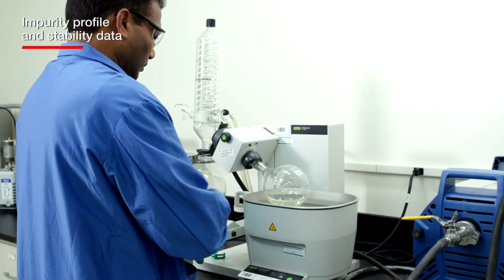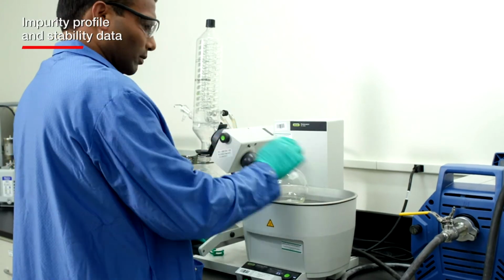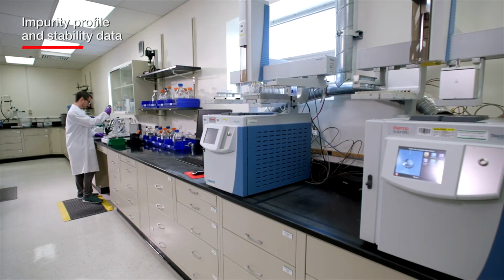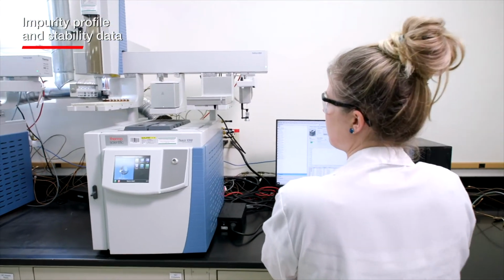We have a long history of the products that we've made here on site, and therefore we understand the impurities and their origins, where they come from, whether those are non-critical impurities or critical impurities. We use LCMS to do the analysis and quantification of those impurities. We also have built a robust stability program, so we're able to help customers understand the storage conditions needed for the product, as well as an expected shelf life for those products to be used in their labs.